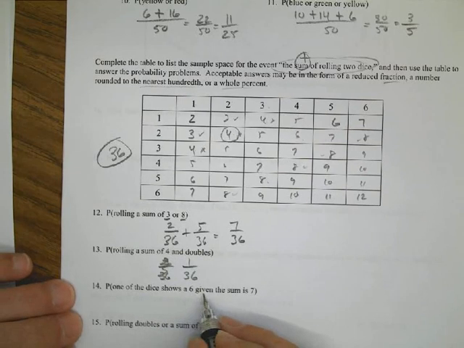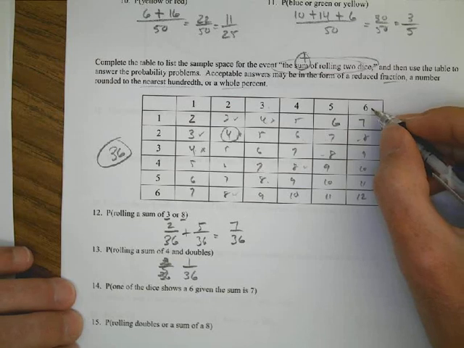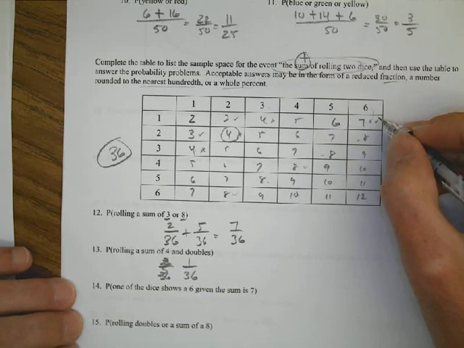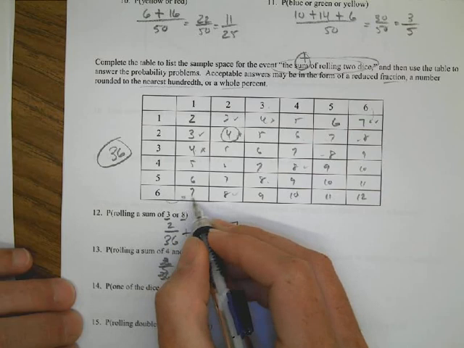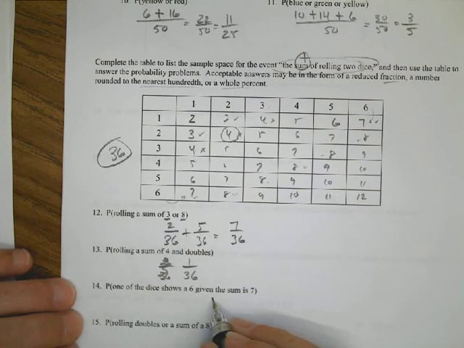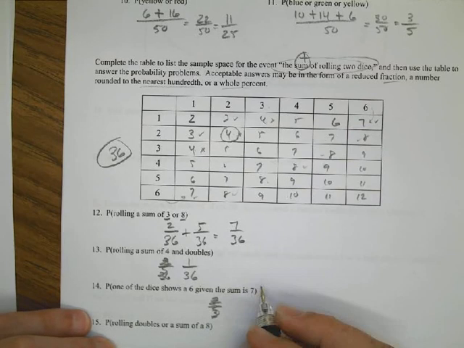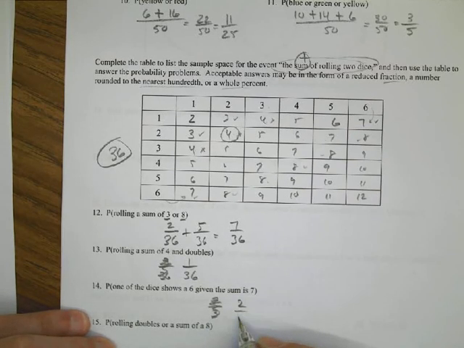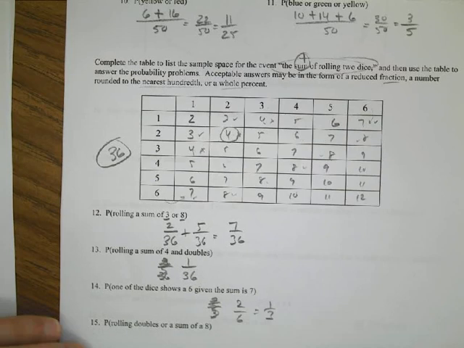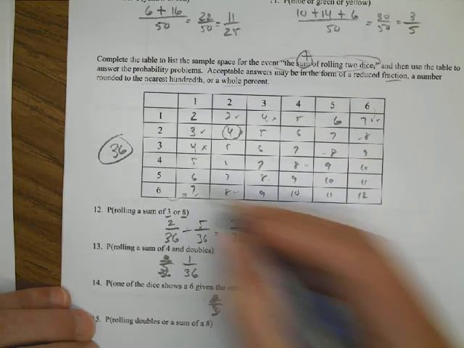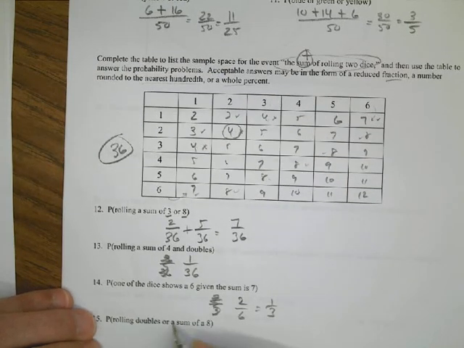Next one, one of the dice shows a 6 given the sum is 7. So looking at my 6 here, I have one way that happens on this side, or this dice could work too. So I end up with actually 2 of the 36, or 2 out of 6 since one of the dice shows a 6 given the sum of 7. So that's just going to be 2 of 6, so 1/3 for that guy there. There's 2 different ways that's going to happen.